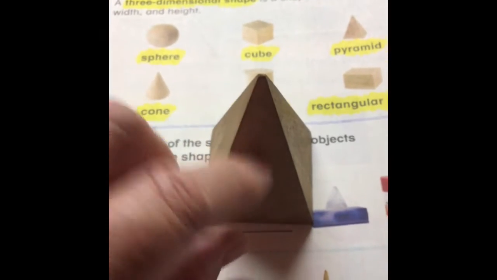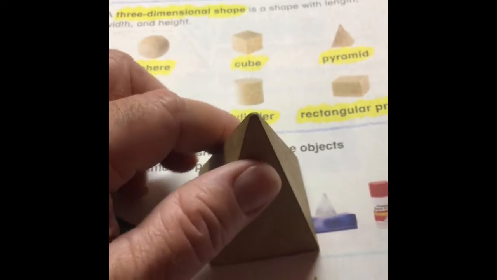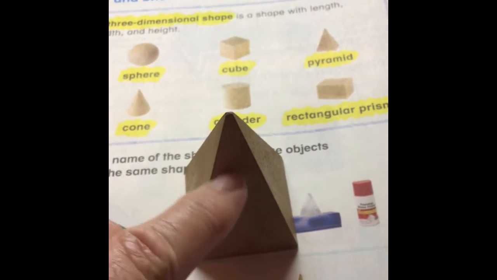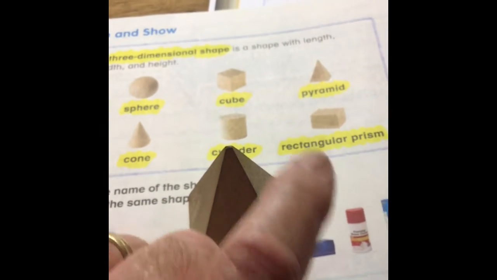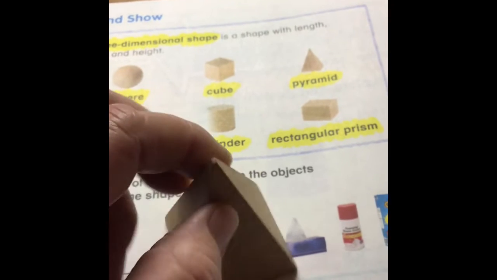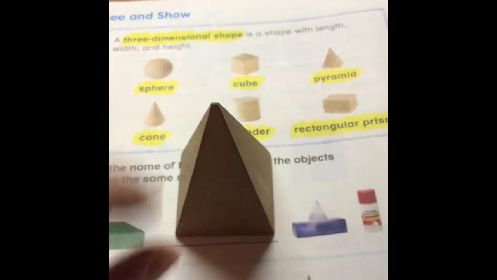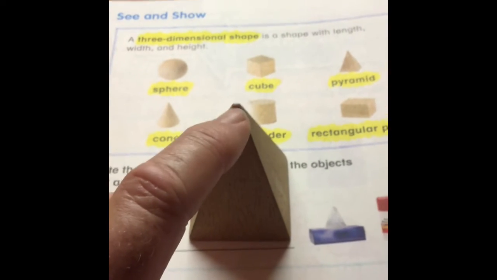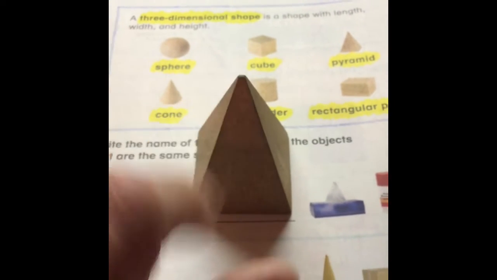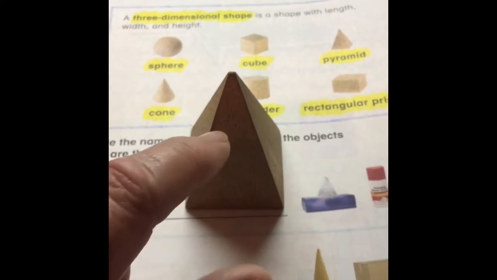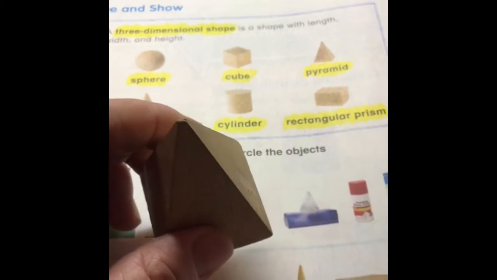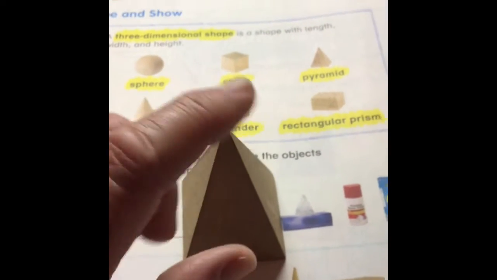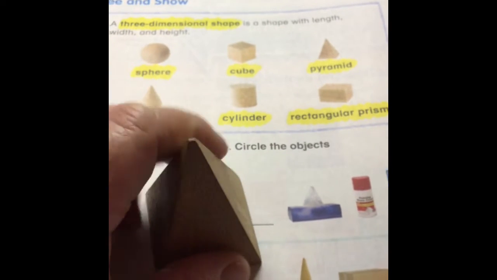Our next one that we're focusing on is the pyramid. The pyramid has a square bottom, and it has four sides that are in a triangle. One, two, three, and then we'll turn it around, four. And so all of the sides of the triangles lead to a point. We call that a vertex, and we're going to learn more about that later on.